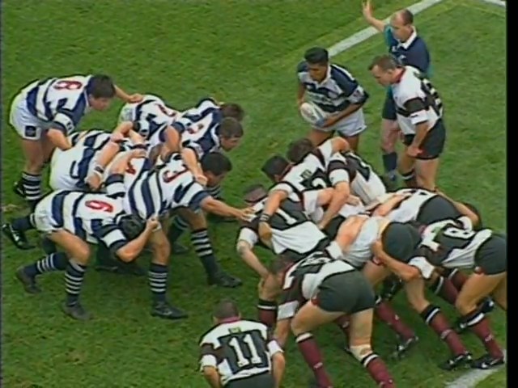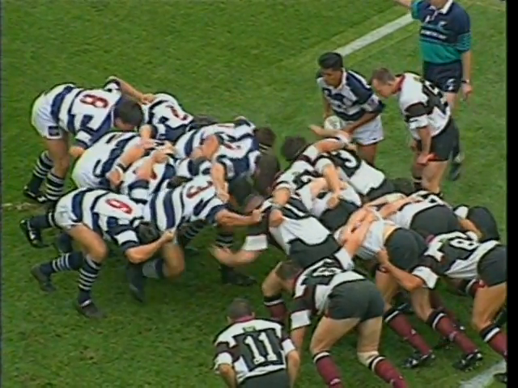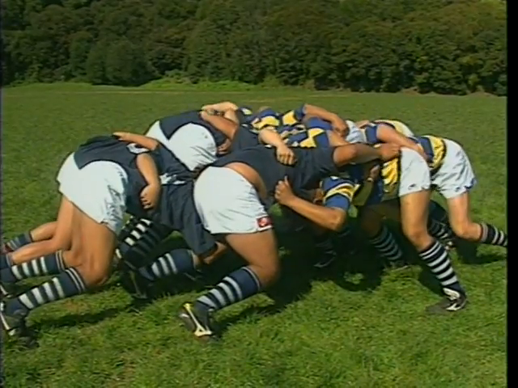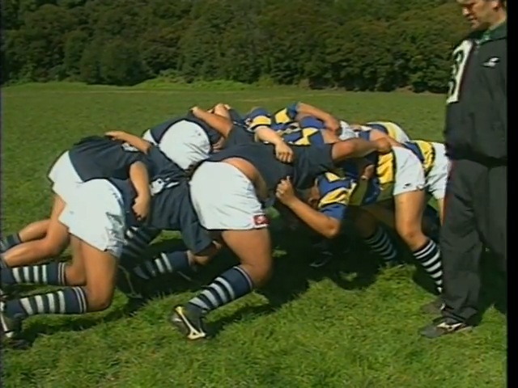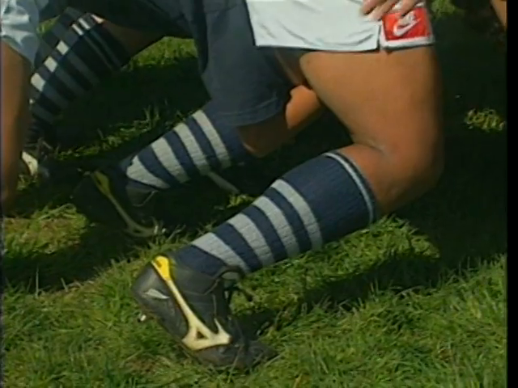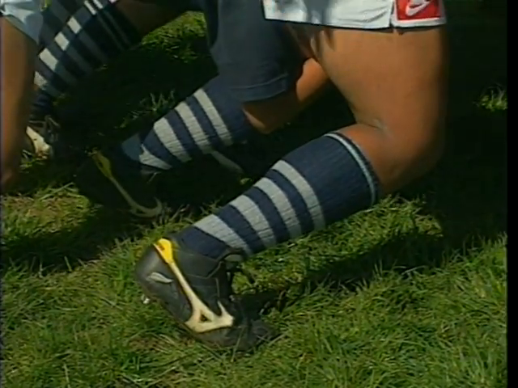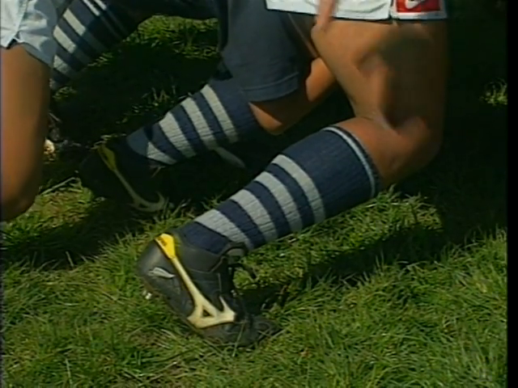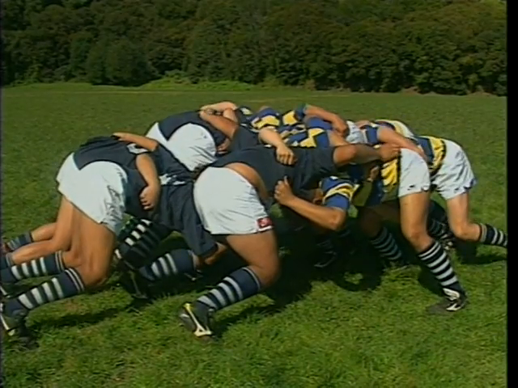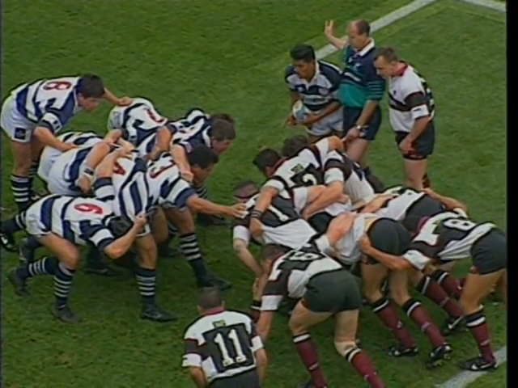After the engagement, the front five should squeeze together and keep the pressure on the opposition. Once engagement has occurred, the 2 feet of both props should be shoulder width apart and in a line. Note how the tight head prop's outside foot went back to that position.